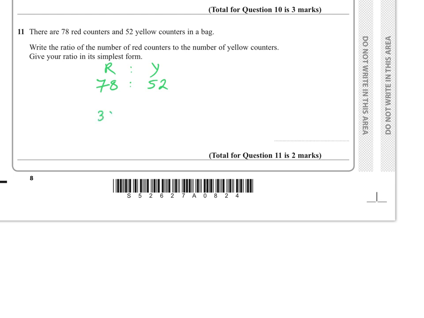So if I halve this side, I must halve this side. And then I notice that 39 is 3 times 13, and 26 is 2 times 13. So I can divide both sides by 13, and I'll be left with the ratio 3 red to 2 yellow, and that would be in its simplest form.